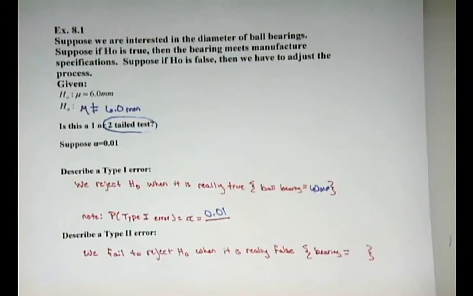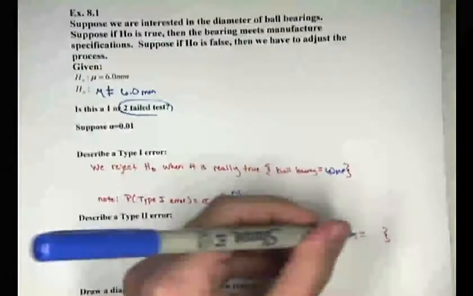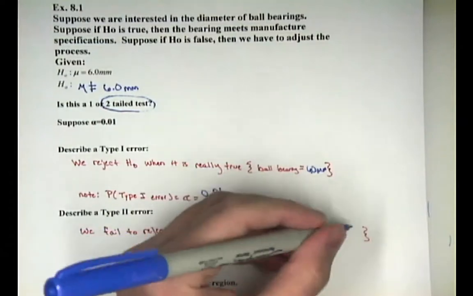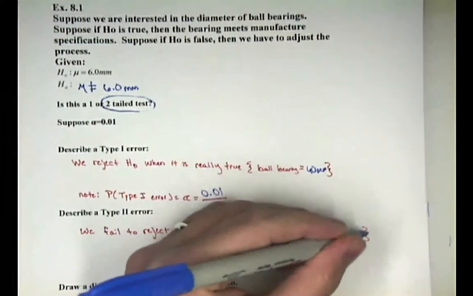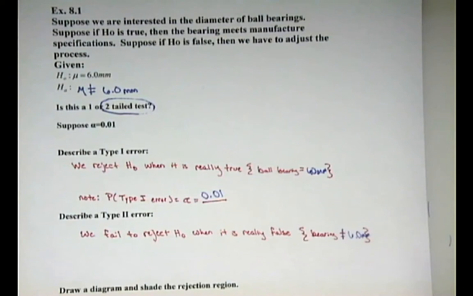So alpha is the probability that you reject H0 when it's actually true. And researchers often pick their own alpha value to test with because they want to set the level of type 1 error. And usually they'd pick 0.01 or 0.05. Describe a type 2 error. Type 2 error is when you fail to reject H0 when it's actually false. So in this case, the bearing does not meet the specs, but we don't catch that. Okay, we fail to reject, meaning we go on and we say, oh, it's fine, the machine's working fine, we're meeting specs, but actually we're putting out bad bearings.